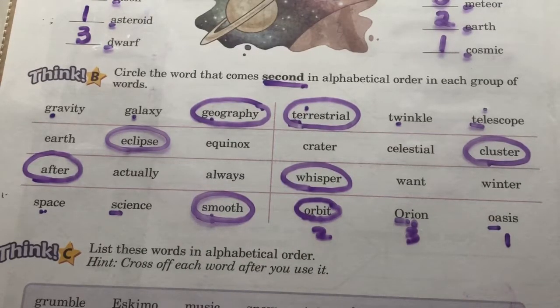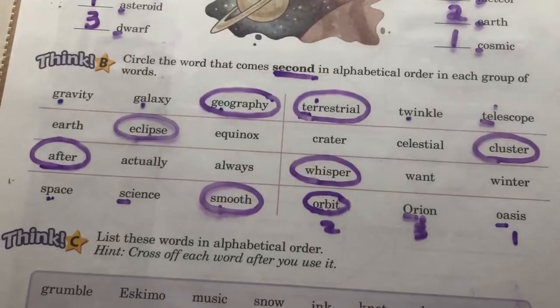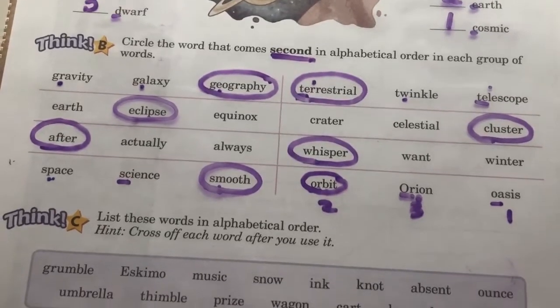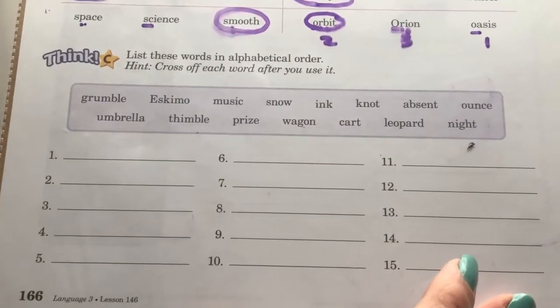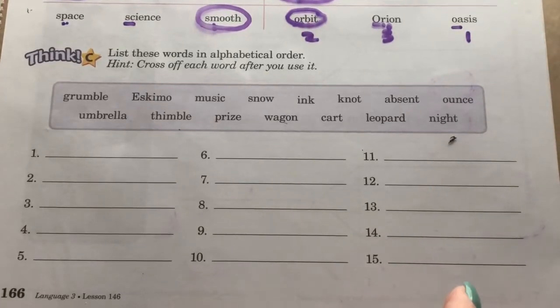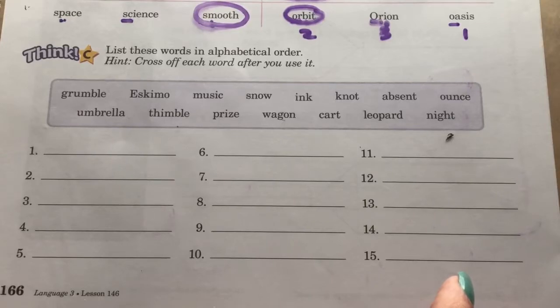They had a few tricky ones in there. So if you missed something, erase completely and then circle the correct answer so your paper's all correct. The next section is going to take you a few minutes. They want you to list these words in alphabetical order. Hint, cross off each word after you use it.